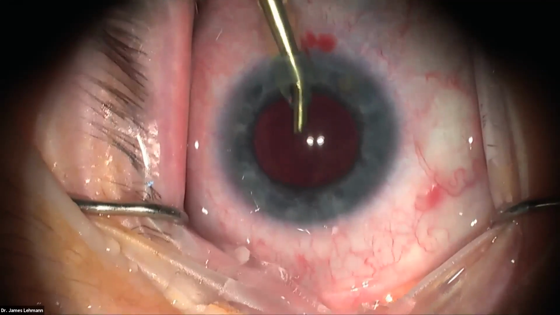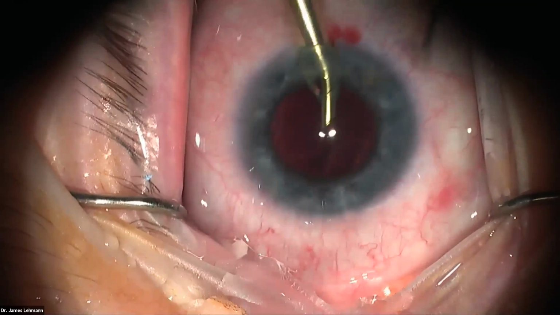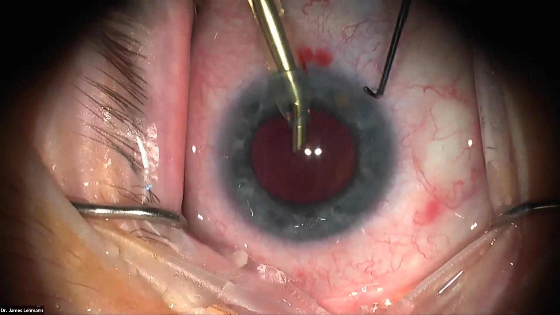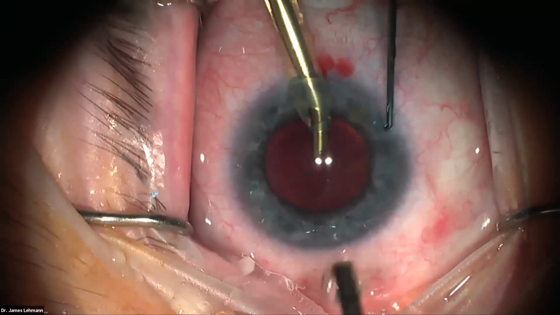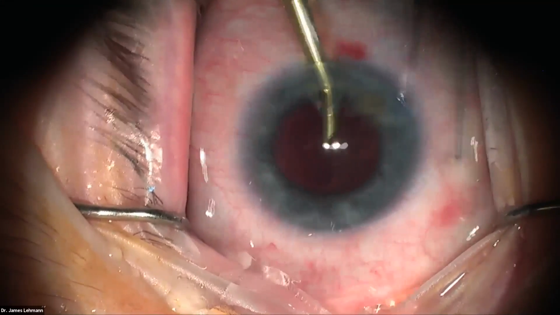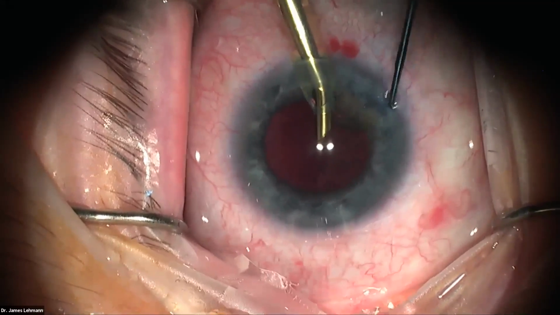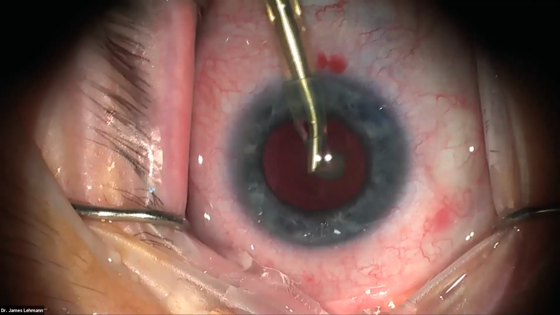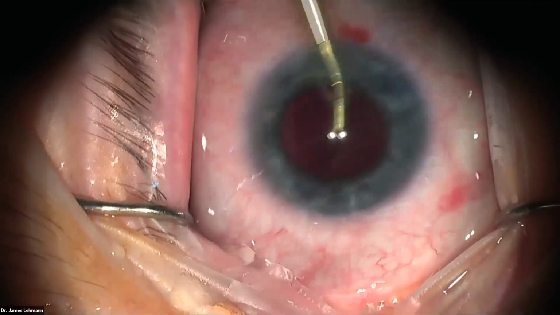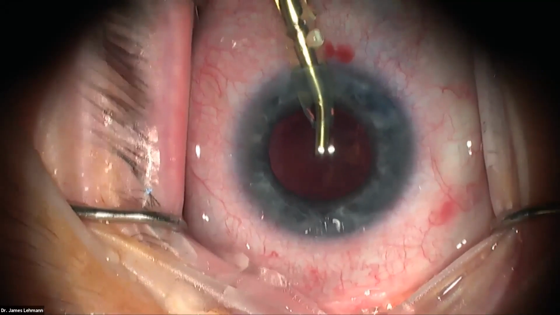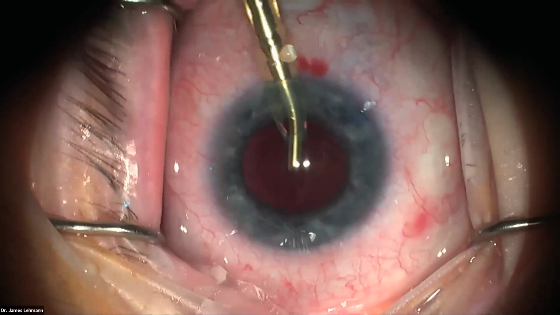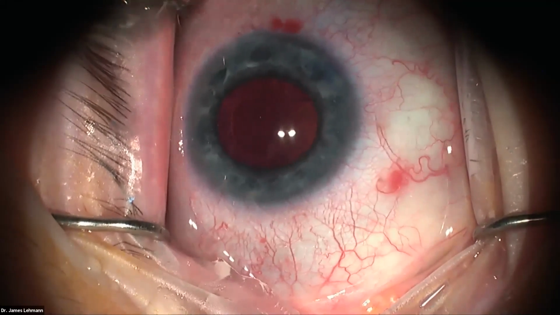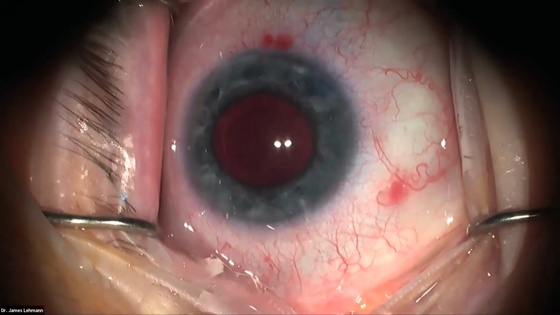And now, not much cortex, but you can see there's a little part of some nuclear fragment that looks a little too dense to eat with just the tip. So I'm going to put this instrument back in and kind of try to nudge it into the center, and then put it back on the tip here and eat that. All right, and so now I kind of look around, everything looks okay. So I'm going to turn off my continuous infusion. Continuous irrigation off. And then I come out of the eye, and no iris prolapse, so that's nice.